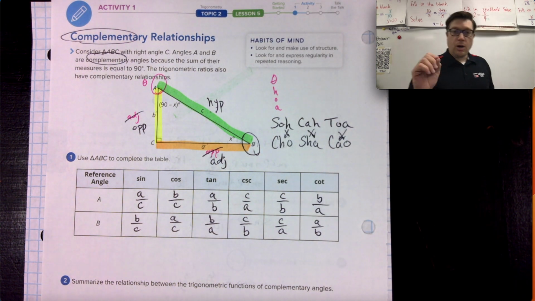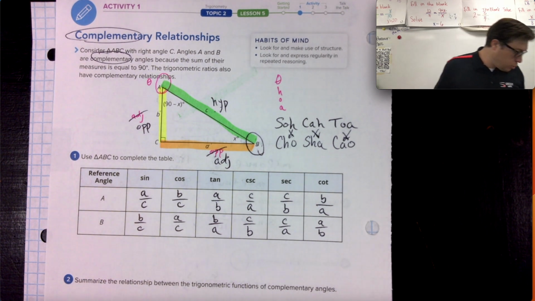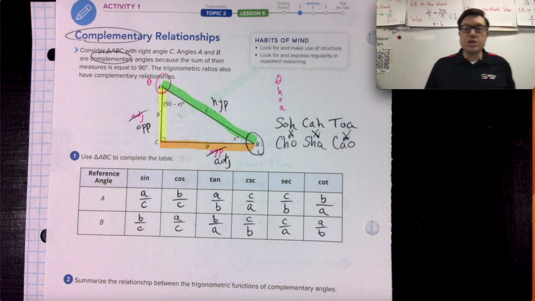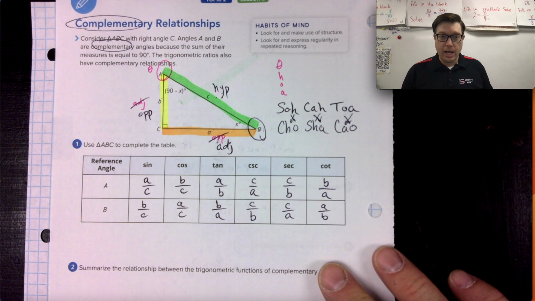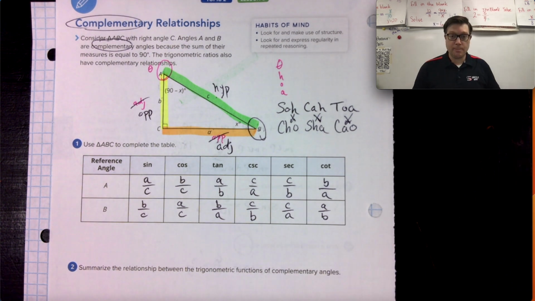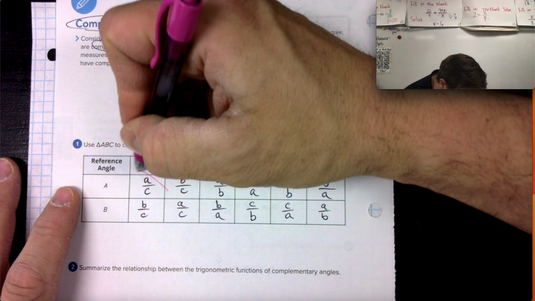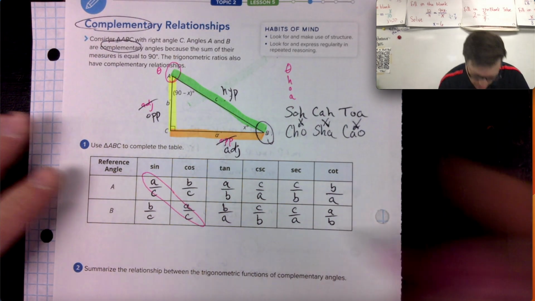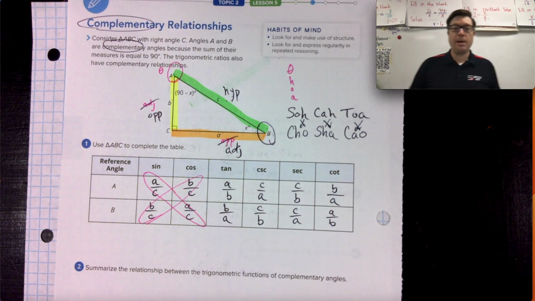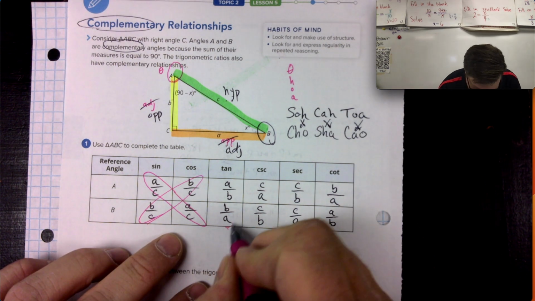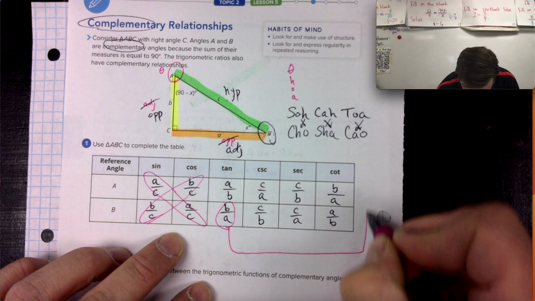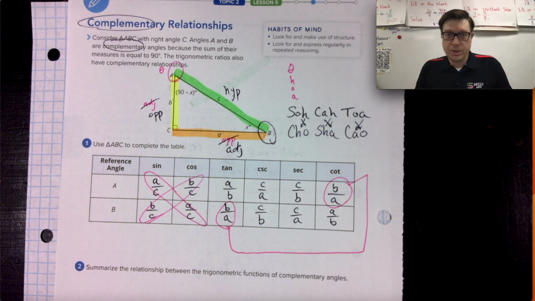We can right now summarize the relationship between the trigonometric functions of complementary angles. So for example, notice these two are the same. These two are the same. This one and this one are the same.